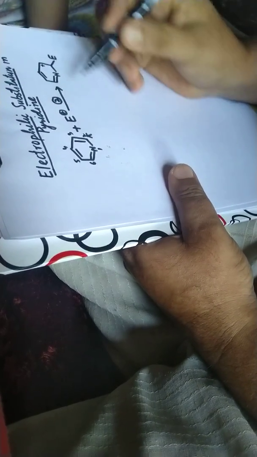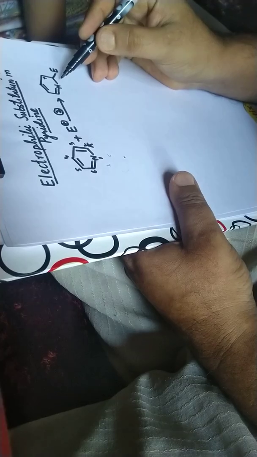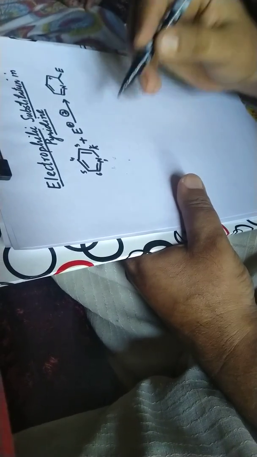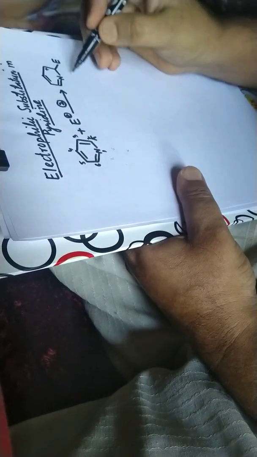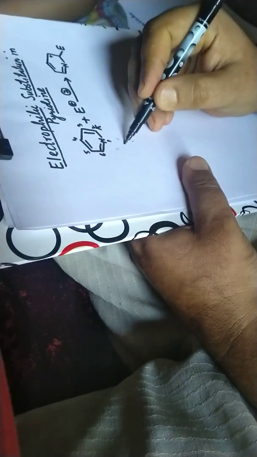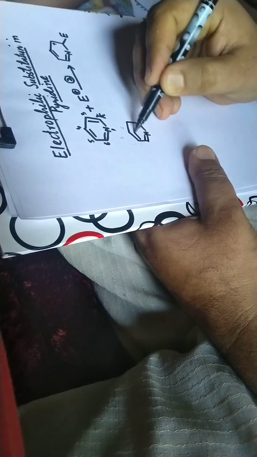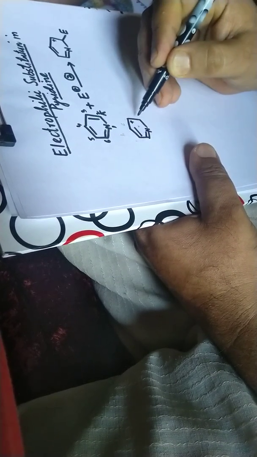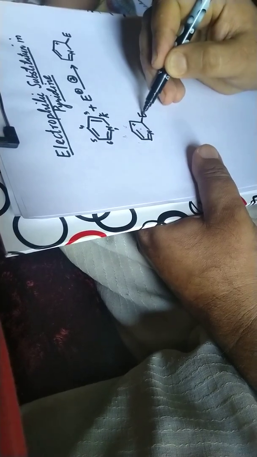This intermediate is resonance stabilized. And how is it resonance stabilized? Let's find out. At position 2, this will be stabilized like this. I'm writing it again. This is the intermediate, this is the electrophile.